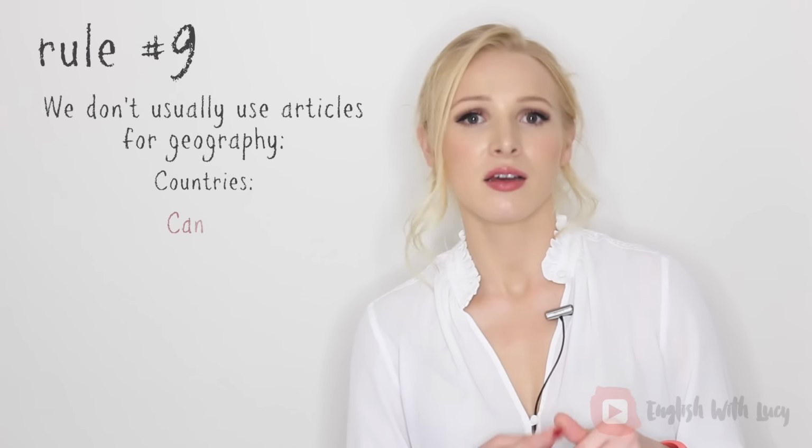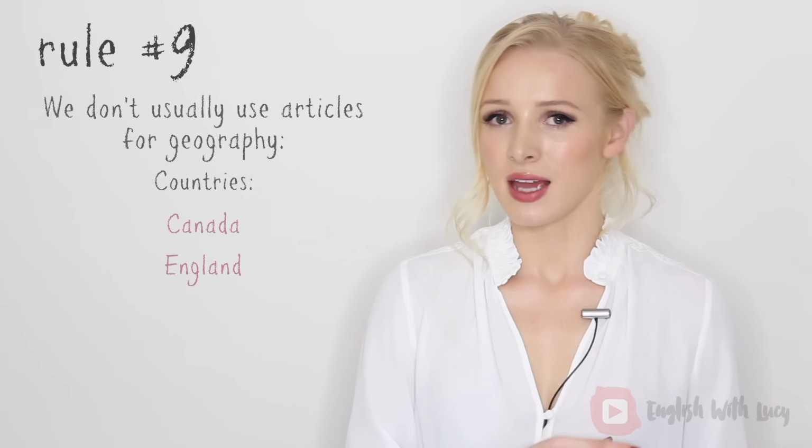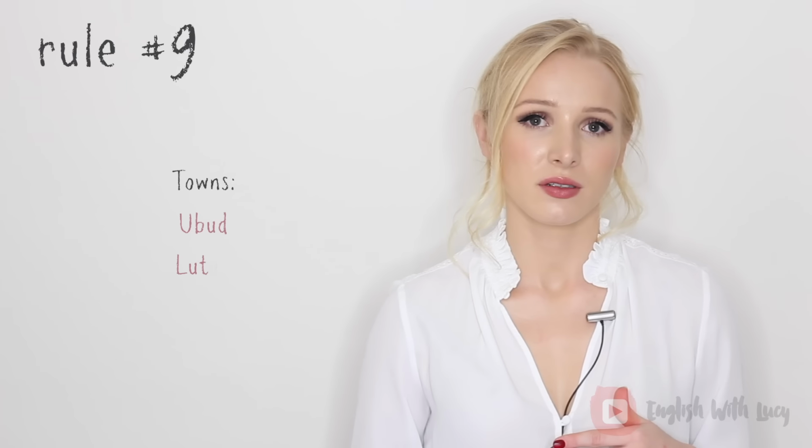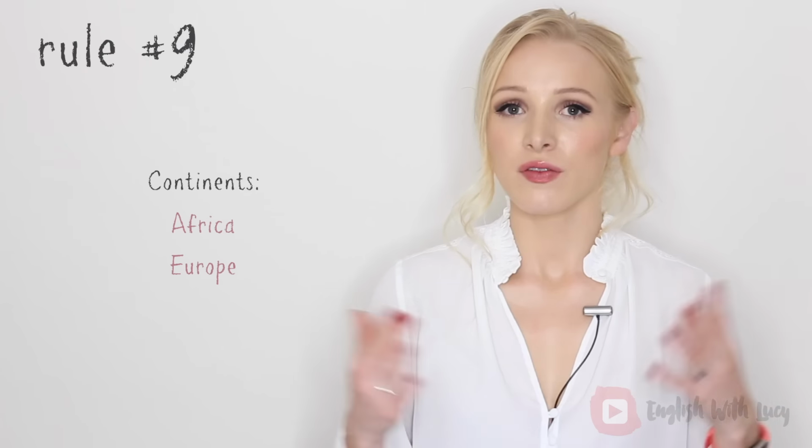But in general, we don't use articles for countries like Canada or England, for states or counties like California or Bedfordshire, for cities like London or Mumbai, for towns like Ubud or Luton, for continents like Africa or Europe, for single lakes like Lake Ontario or Lake Tahoe, and for single mountains like Mount Everest or Mount Fuji. There are exceptions. Put them down below in the comments section.